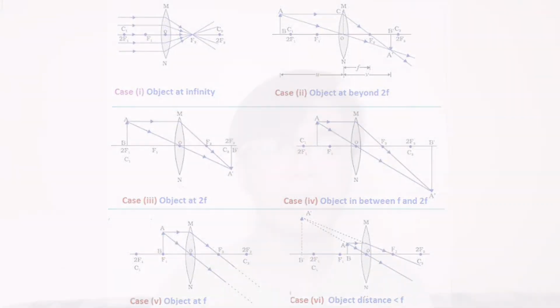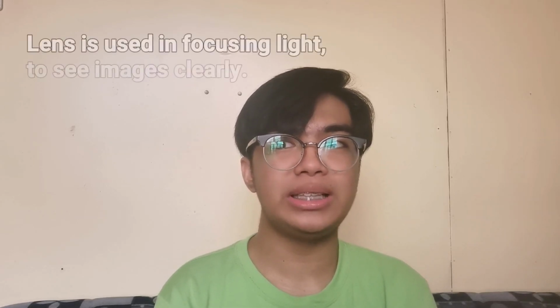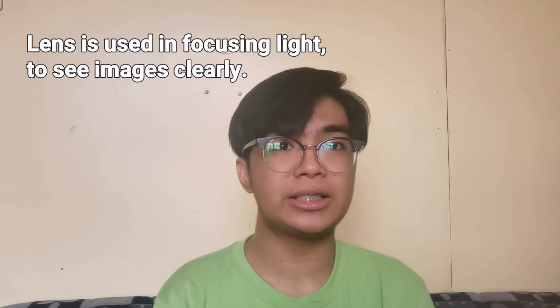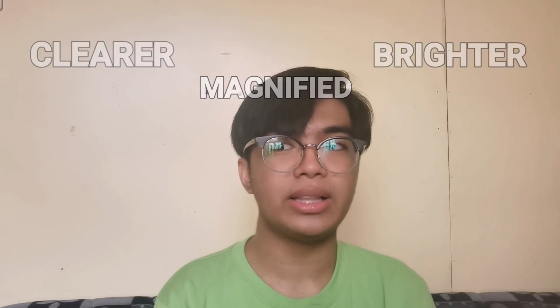Now we can say that lenses are very important in our daily lives. They can be used in focusing light that helps us to see things clearly. Also, like in a telescope, it uses lenses to gather more light than the human eye could collect on its own. They focus the light and make distant objects appear clearer, brighter, and magnified. In this way, lenses provide a benefit in making our lives easier and better.